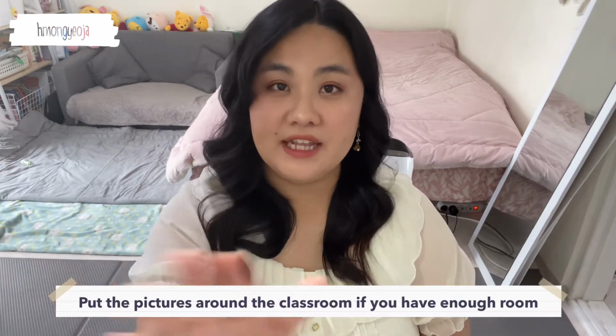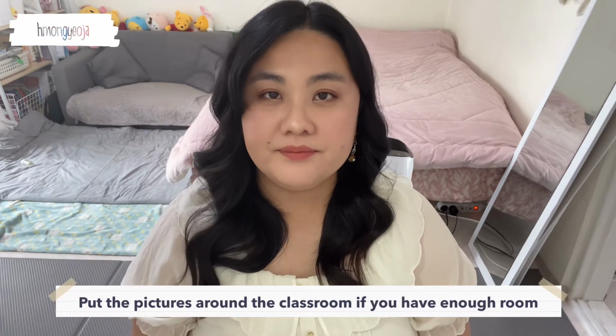To make it a little bit more fun, what you can do is put the pictures around the classroom and then have them go and find the picture and grab it from the wall.